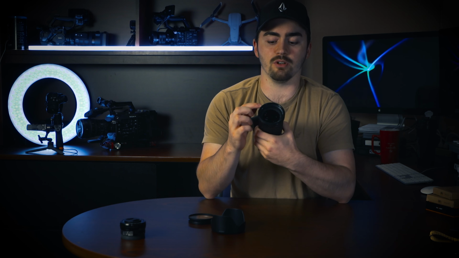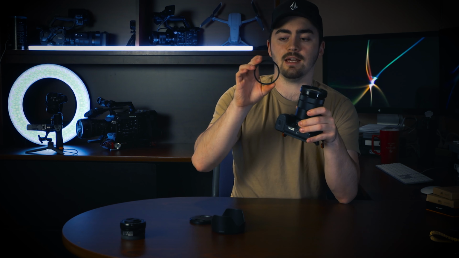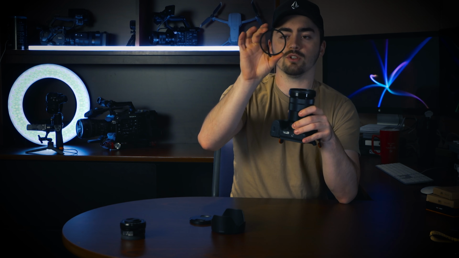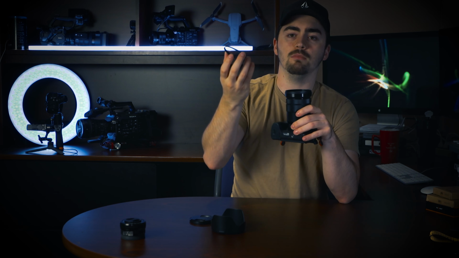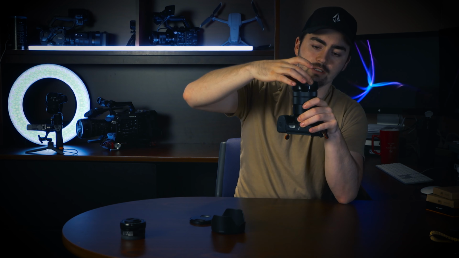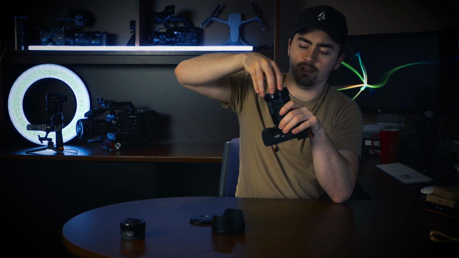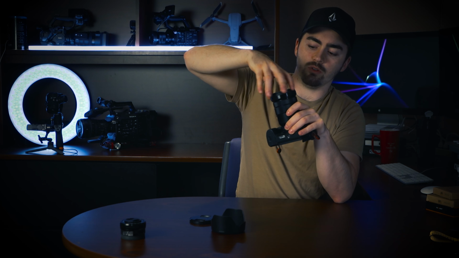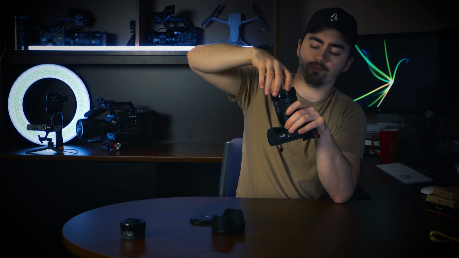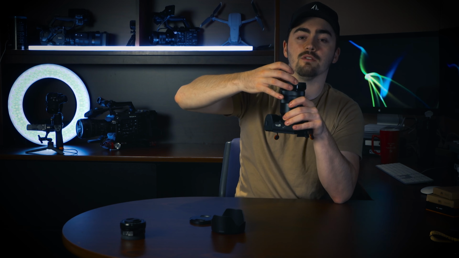So here I have a 72 diameter, which means 72 millimeters. So that's from this side to this side. Yeah, that basically just says how wide the circle is that you'll be screwing on. You can see here that it fits perfectly, and then it just screws into the front like this. Sometimes you'll get lucky and have multiple lenses with the same diameter, and then you only have to buy one set of filters for multiple lenses.